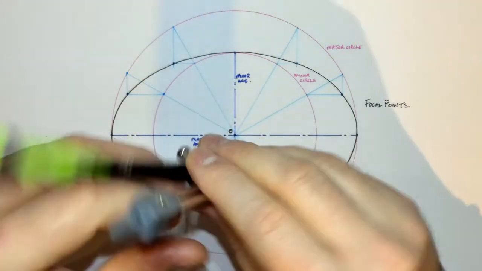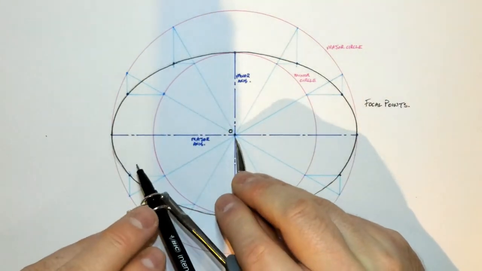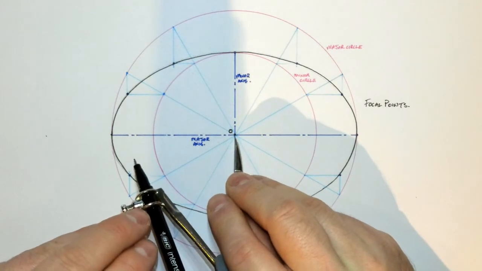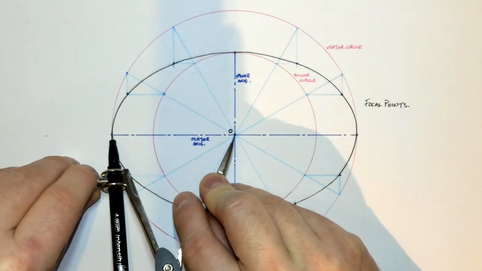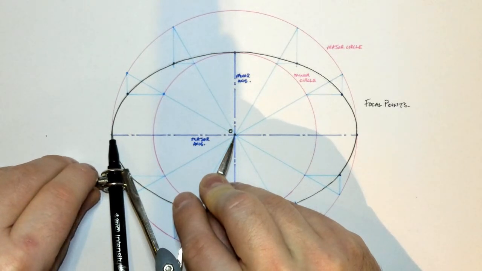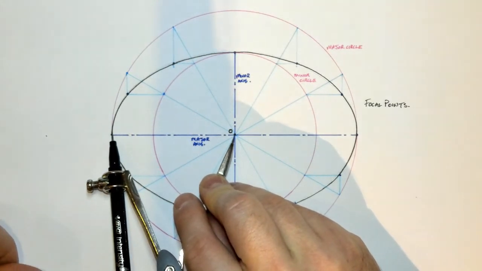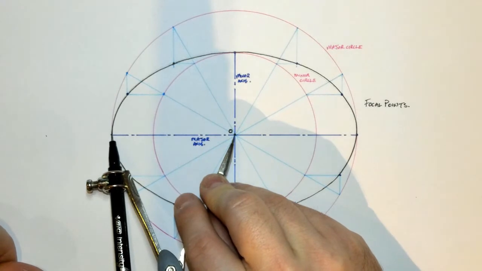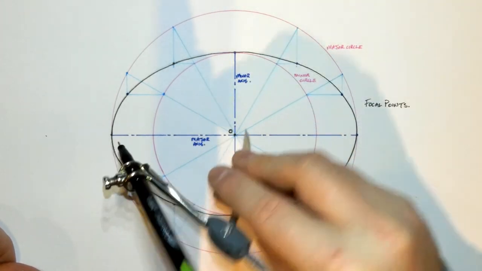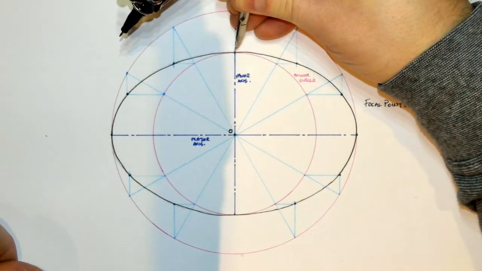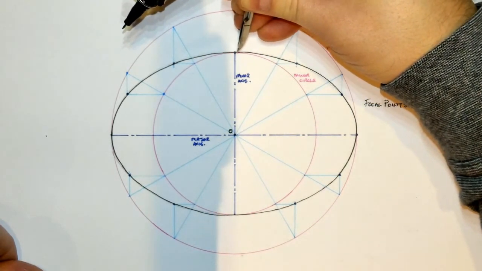Take your compass, and put the point of the compass at point 0, and stretch it out to the major circle, like so. Now, what we have there on our compass is essentially the major radius. And what we can do now is take the point of the compass and move it to the top of the minor axis, this point right up here.